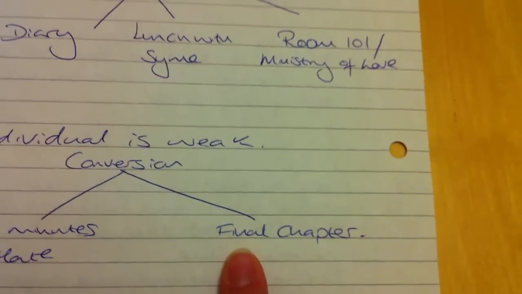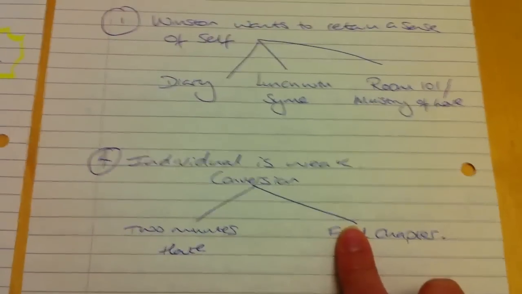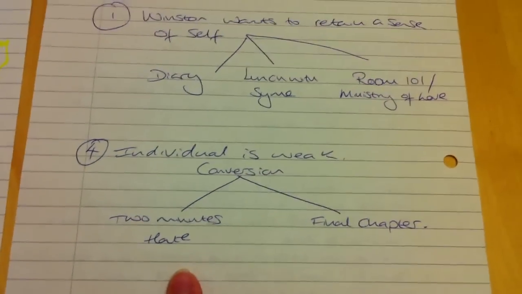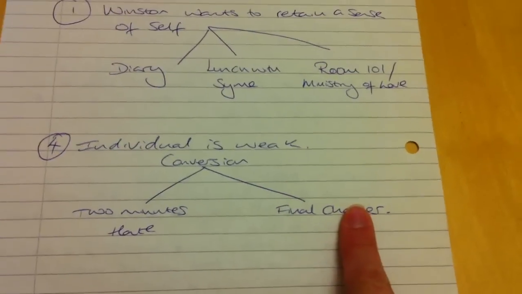And of course, you would want to mention the final line. So the final chapter would definitely be the focus at the end of the essay. But saying that, we have in the final paragraph two extremes, something from the beginning, something from the end.